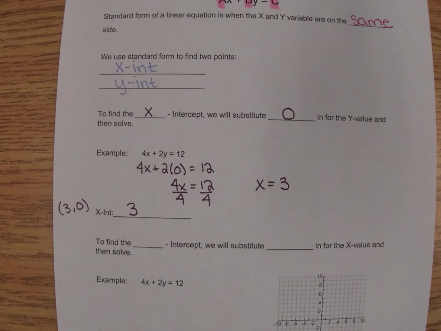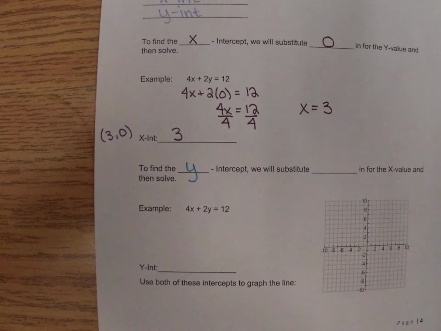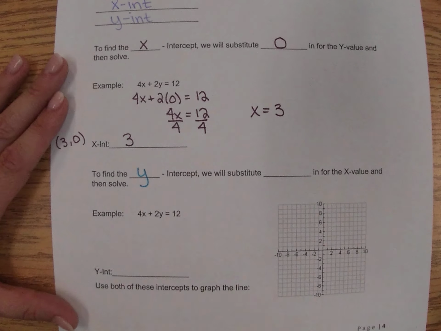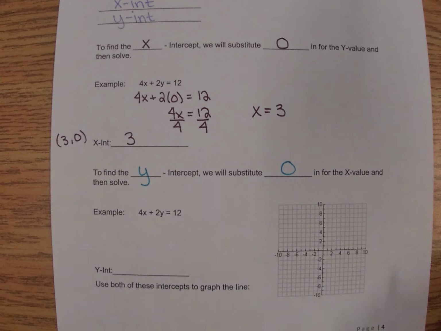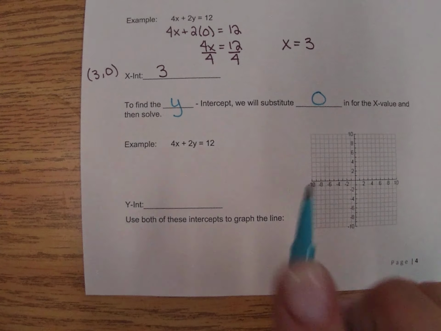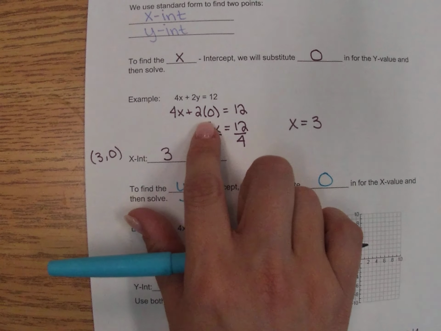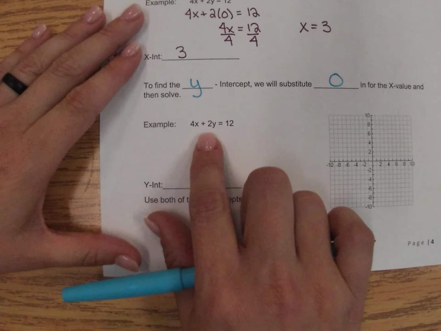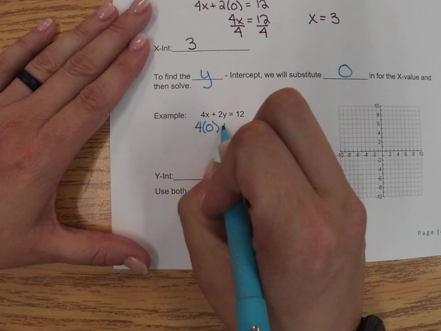Now we know the flip-flop of that to be true, right? That if we want to find the y-intercept, we know when we are finding a y-intercept that it has an x value of 0. So if we want to find the y-intercept, we are going to substitute 0 in for the x value. So again, if I'm looking at the exact same equation I had above, before I was substituting in 0 for y to find the x-intercept, now I'm going to substitute in 0 for x to find the y-intercept.